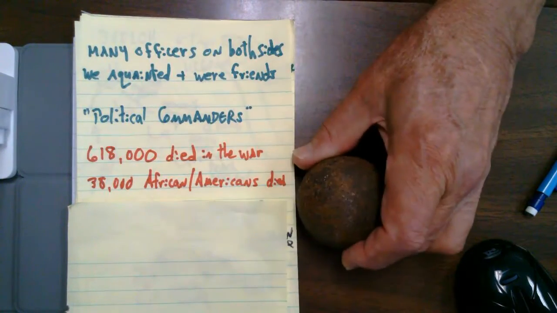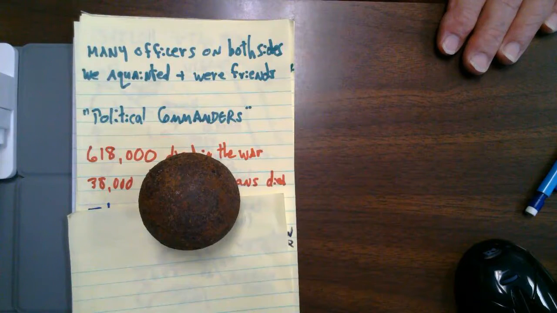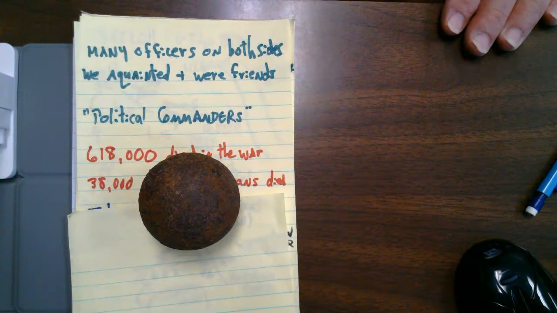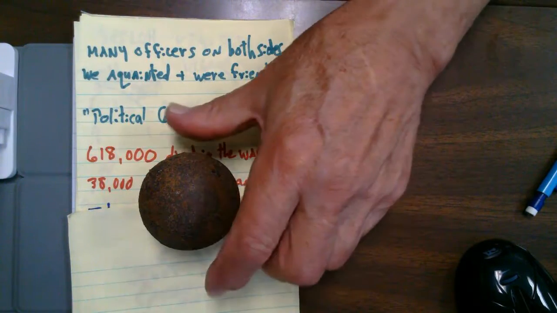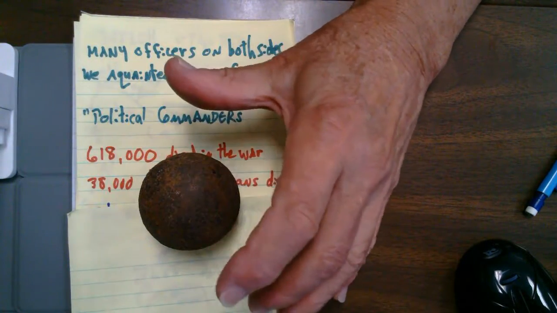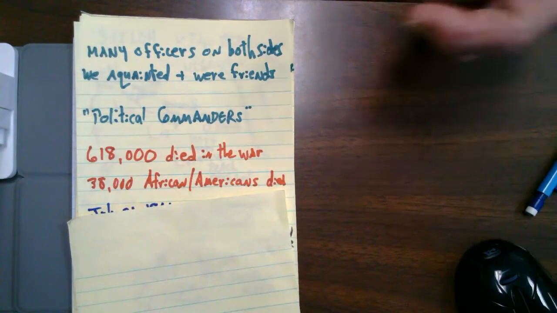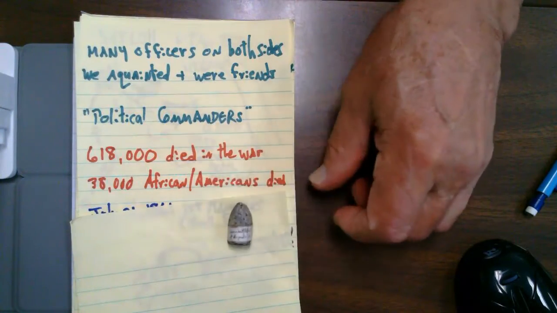Here's a cannonball, a small cannonball. I put it over here so you can see it a little bit better. I just happened to grab this off my shelf right next to my desk. But you can imagine what this would do if it did strike you, and they had cannonballs that were much larger than this, by the way. Now, the typical type of bullet that we used during this time was called a mini ball.